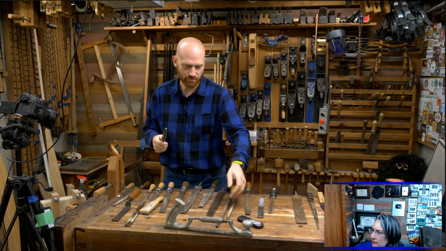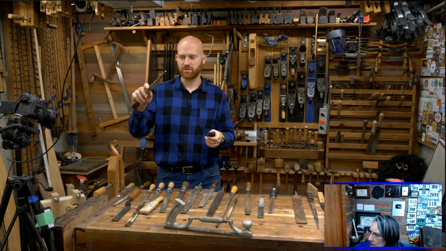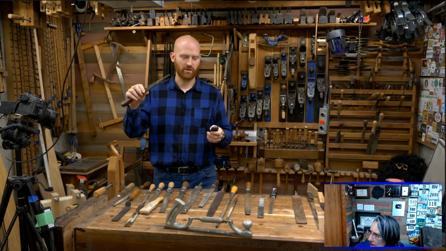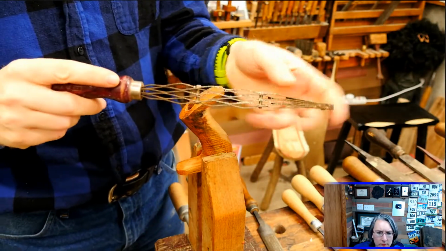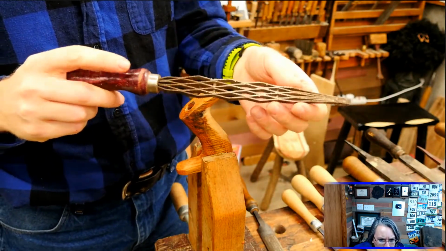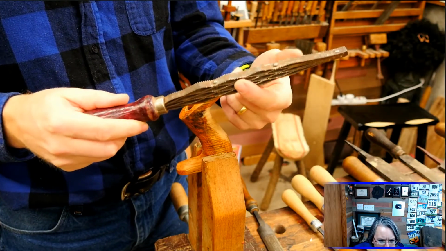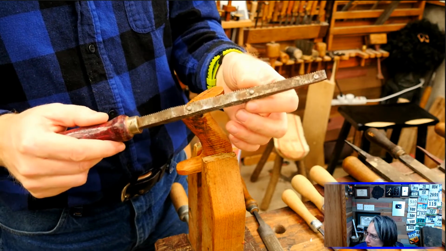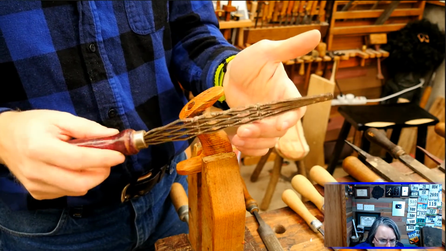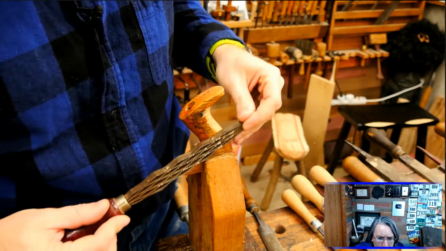A Shinto rasp is, most people think of them as Japanese, and that's where you commonly find them. They kind of look like hacksaw blades that have been bent and zigzagged. Often you'll have one with a rough side and then a finer side. These work incredibly fast. I find them to actually be a little too fast for most things. Even with the fine side, they're just not quite what I'm looking for.